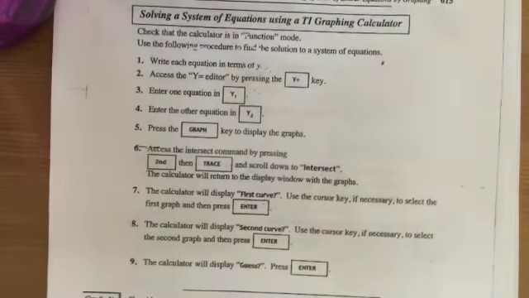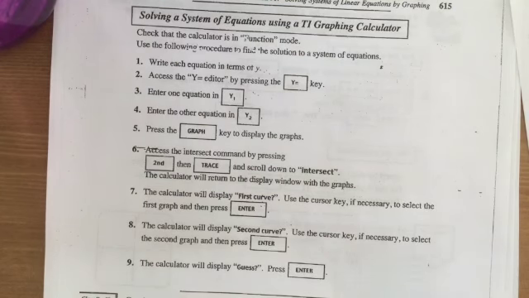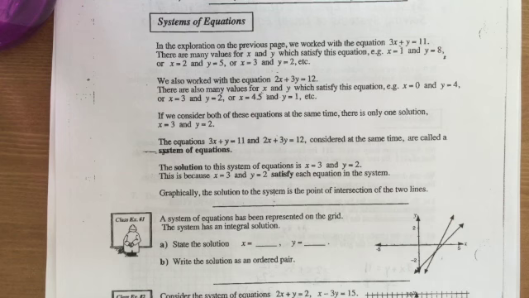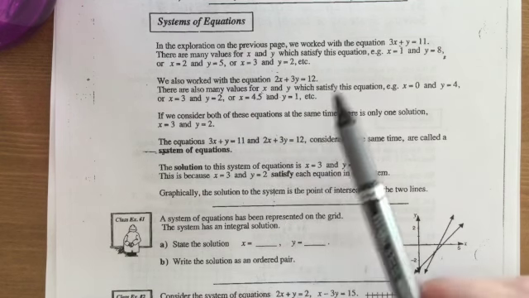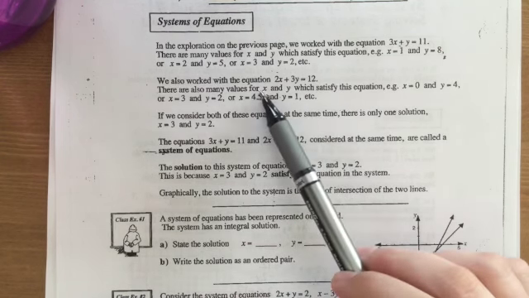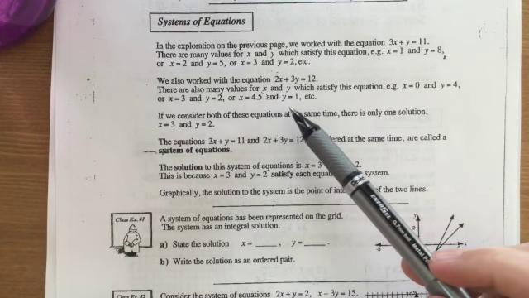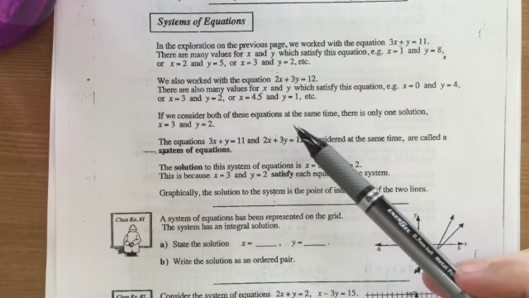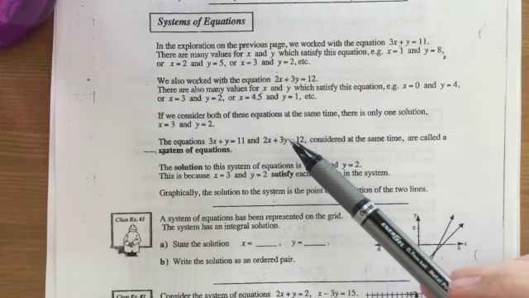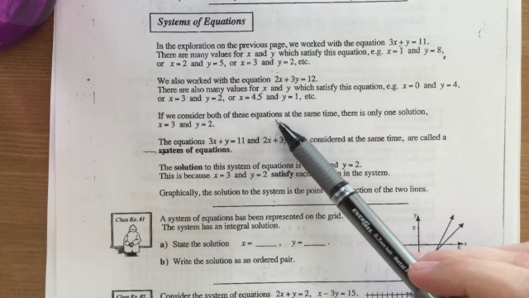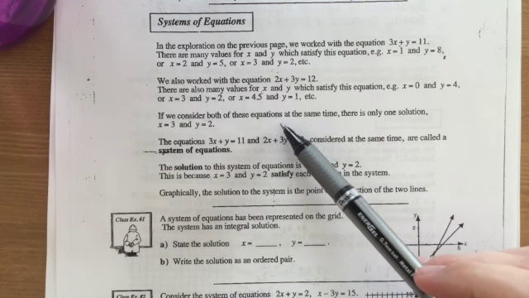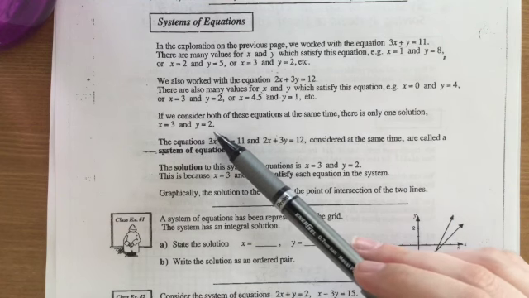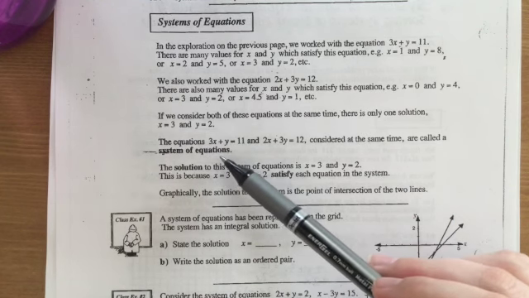On the back here, oh, here's the right page. This one should look like yours. It says here, okay, so here's a system of equations. It says we looked at 2 equations on the previous page, and so there are many values of x and y which satisfy each of these equations individually. That's why we can graph those lines and get the ordered pairs. However, if we consider both of these equations at the same time, there's only one solution that they have in common, and that solution is x 3, y 2, or 3, 2.